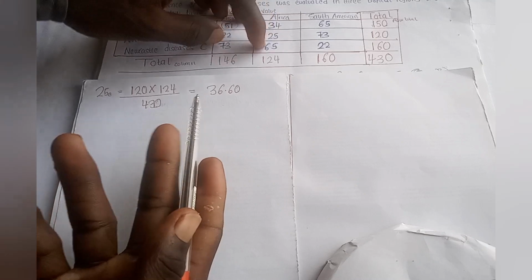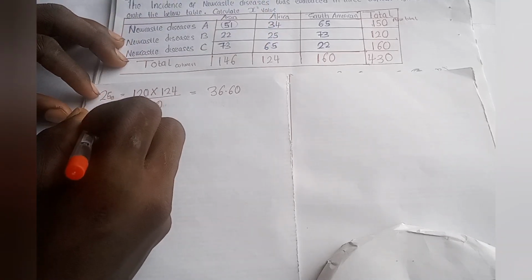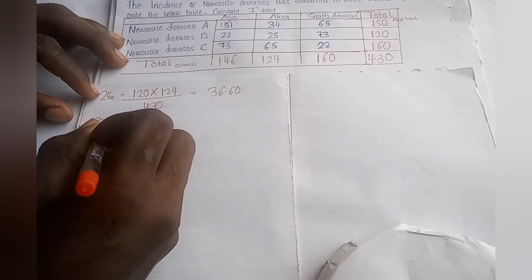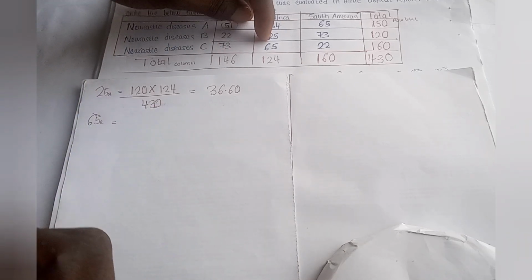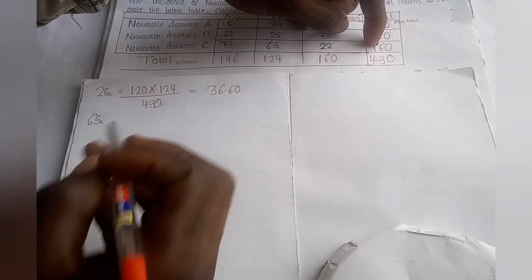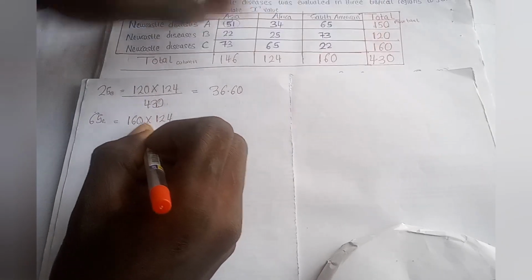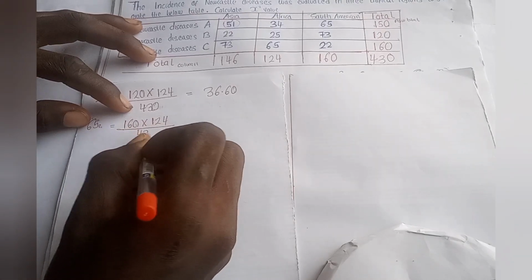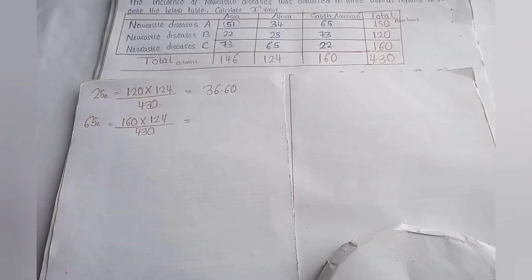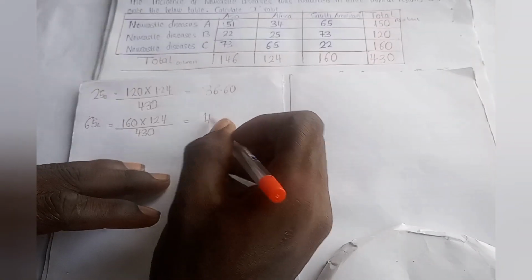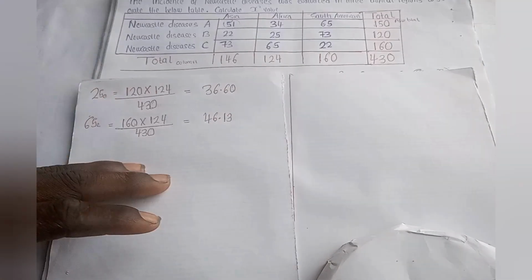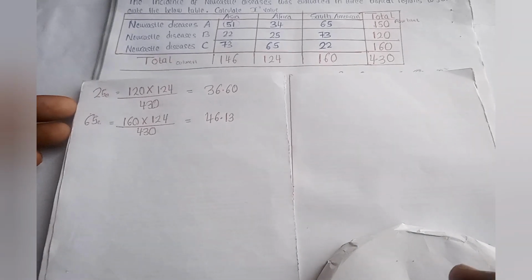So expected value of 65, you have 160 multiplied by 124 all over 430. The expected value is 160 multiplied by 124 divided by 430. That's 46.13. So the expected value of 65 is 46.13.